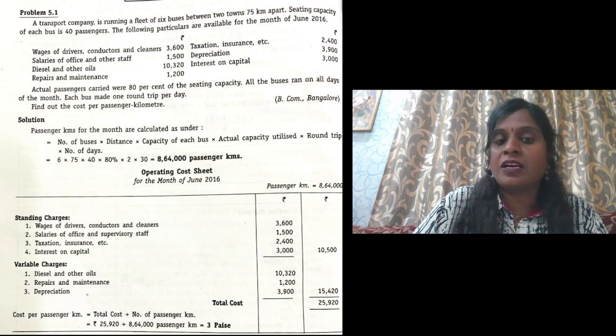That's the reason we treat them as variable expenses. The total variable expenses is 15,420 rupees. Total fixed is 10,500 and variable is 15,420. Totaling both values, you get the total cost, that is 25,920.